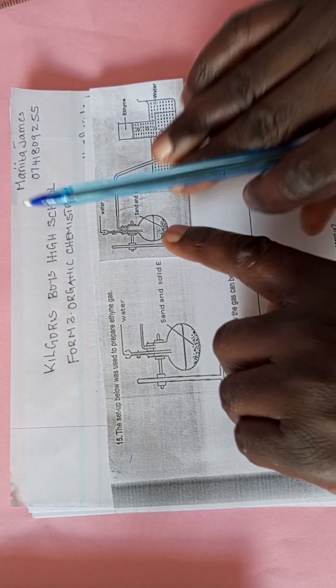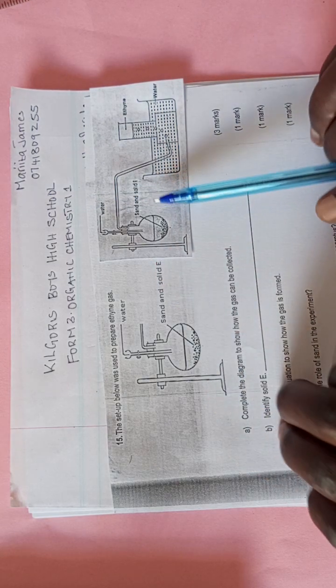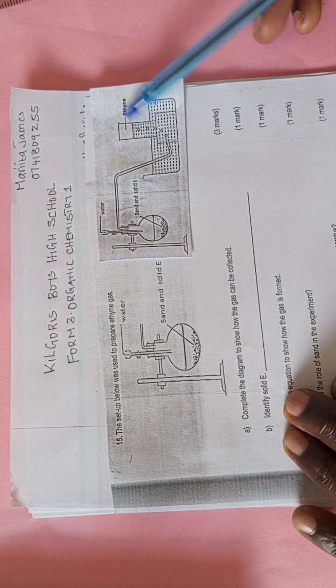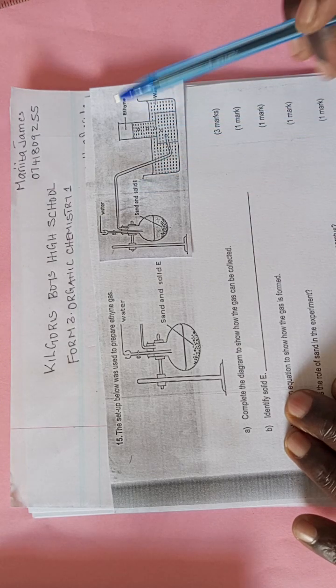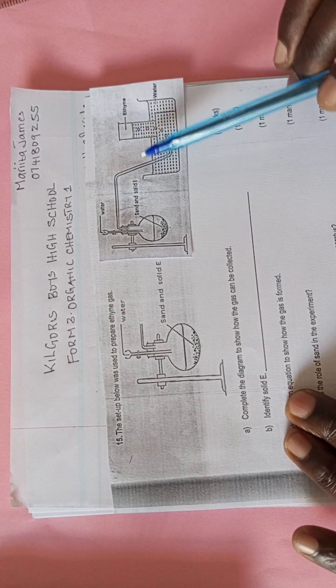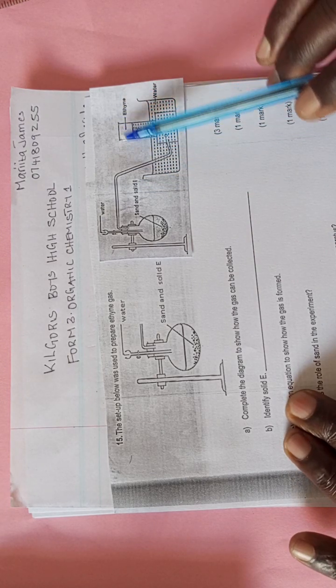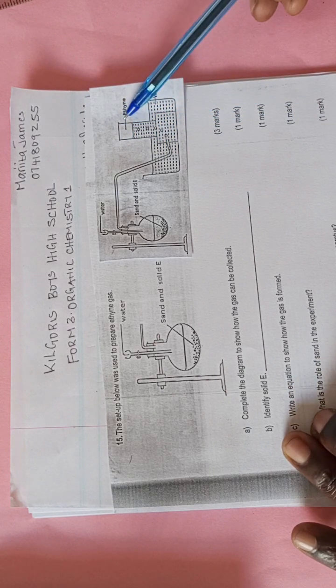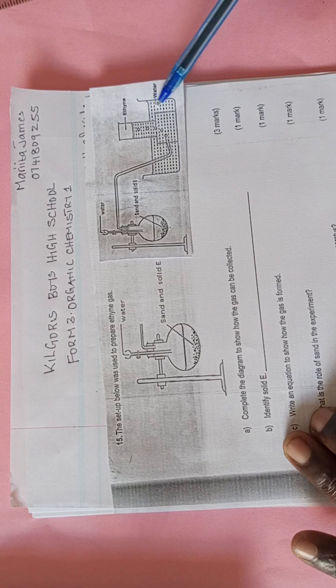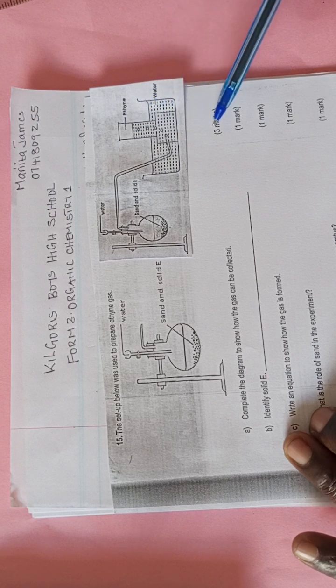We have sand and then we have solid E. Completing this diagram will earn 3 marks.